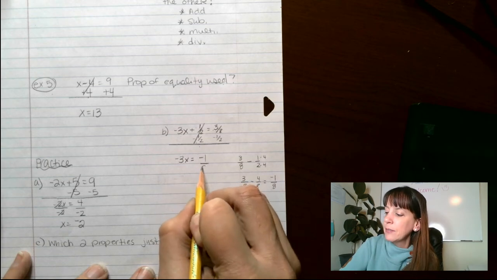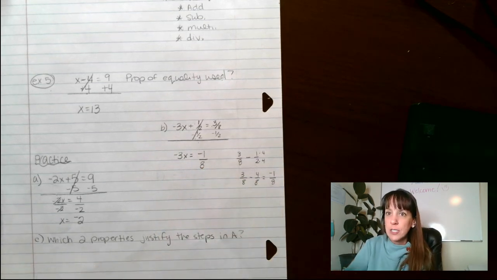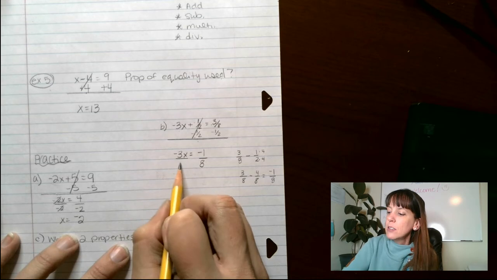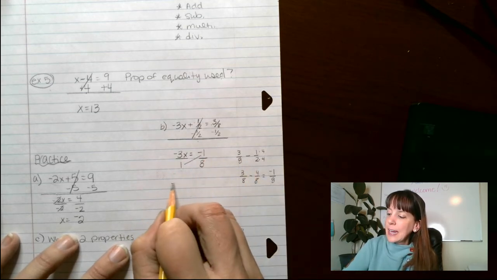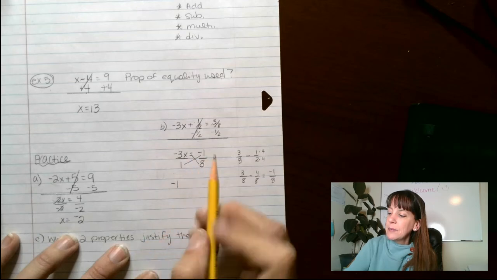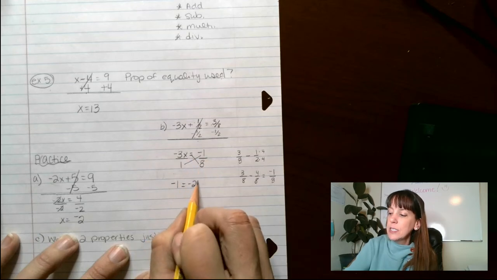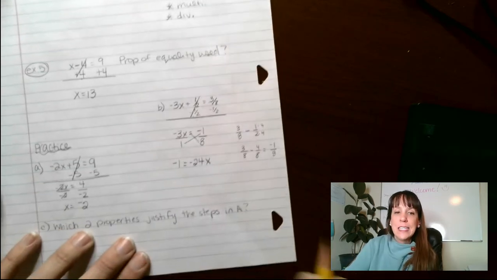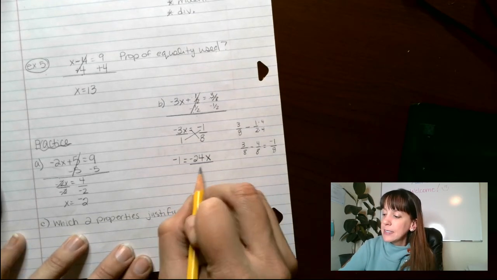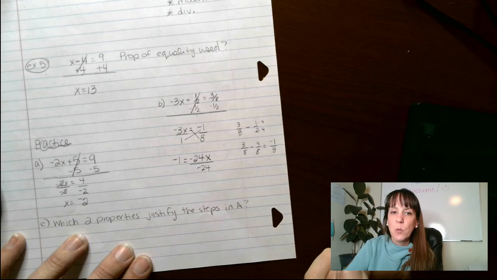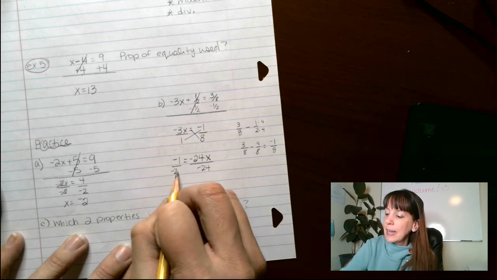I like the idea of doing fraction equals fraction because then we can cross multiply. Turn that into a fraction. This times this is negative 1. This times this is negative 24x. All right, to get that x by itself, we're currently multiplying, and the opposite of multiply is divide. Divide by negative 24, divide by negative 24.